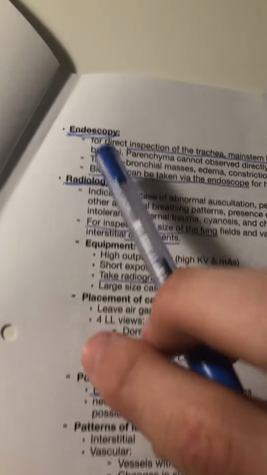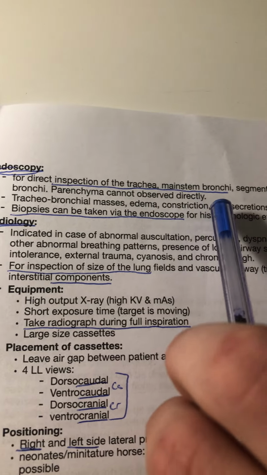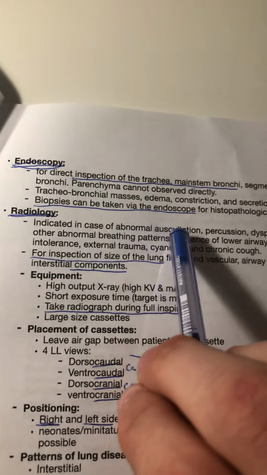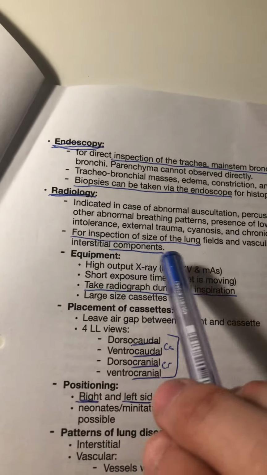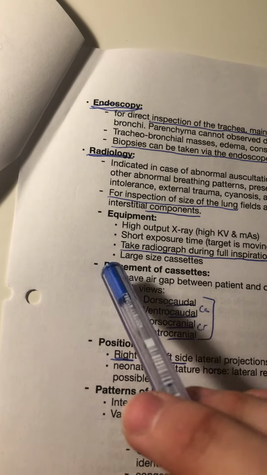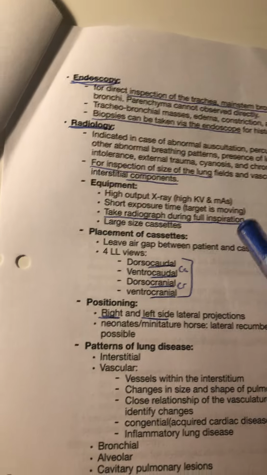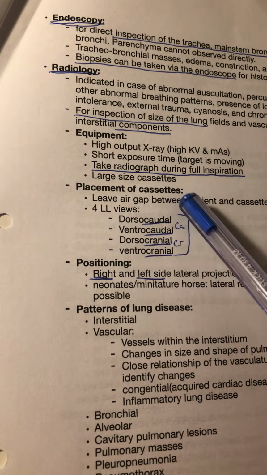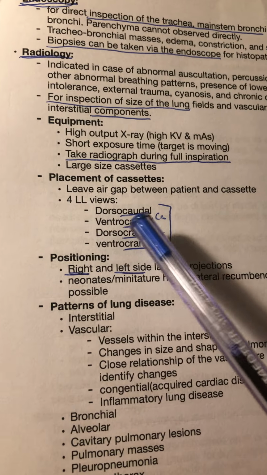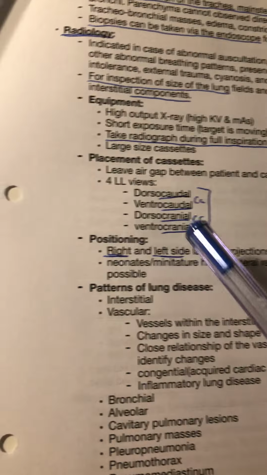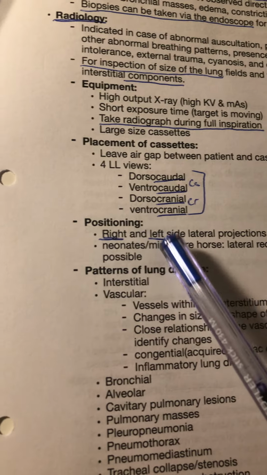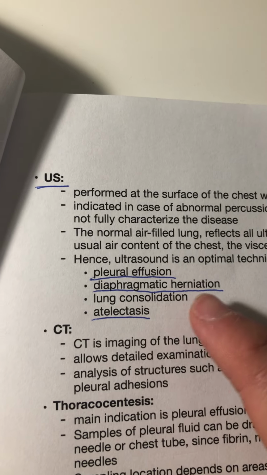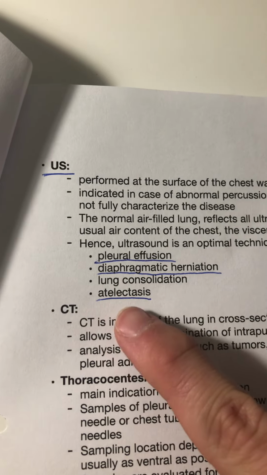And for endoscopy, this is to inspect the trachea and the mainstem bronchi, and biopsies can be taken with an endoscope. For radiology, this is inspection of the lungs and their components, and you take a radiograph during inspiration, and the placement of the cassettes are dorsocaudal, ventrocaudal, dorsocranial and ventrocranial, and positioning is on the right and the left side. And for ultrasound, it's for pleural effusion, diaphragmatic herniation, and atelectasis.